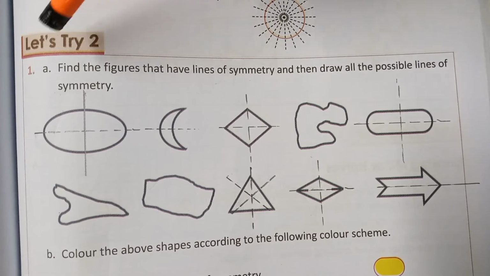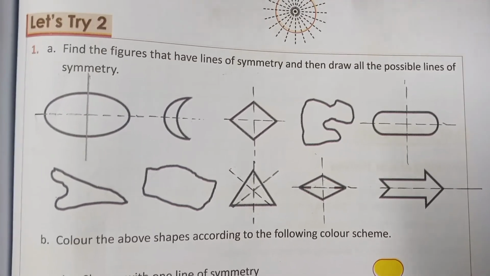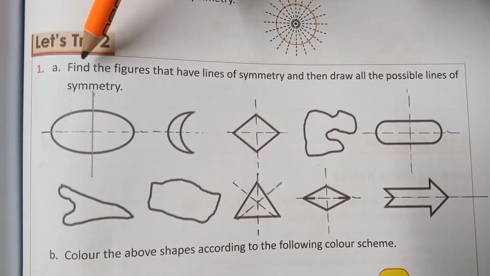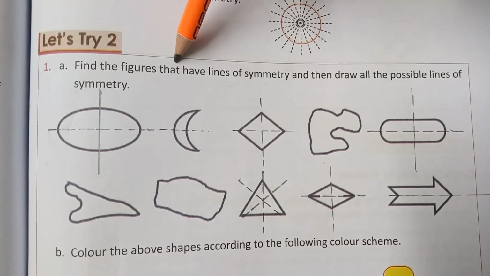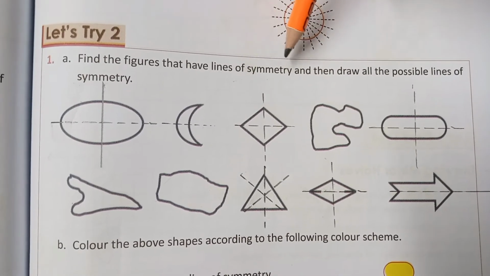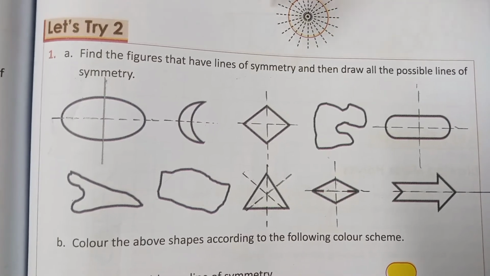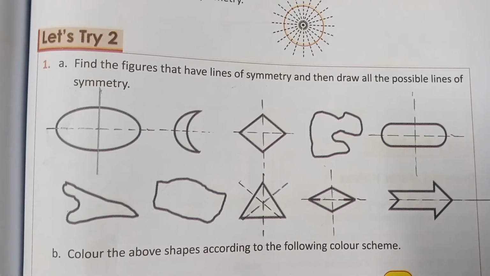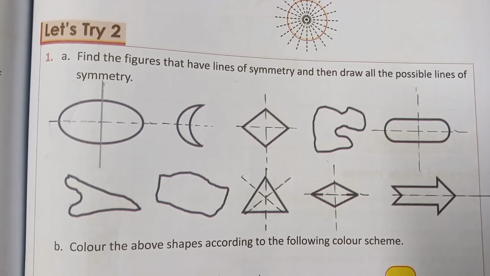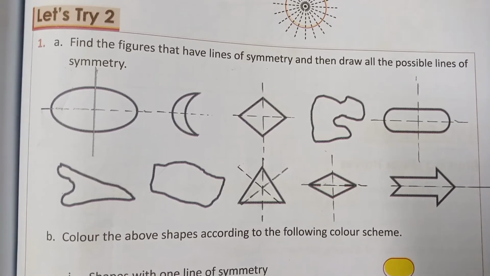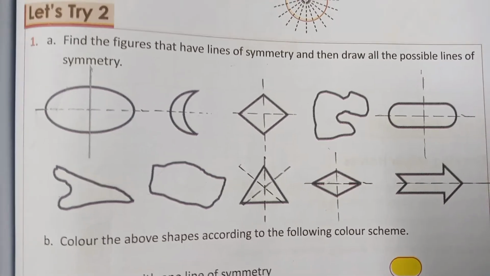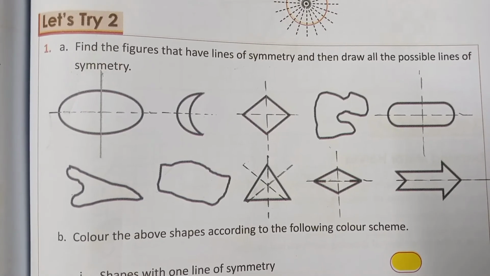So let's read the question. Find the figures that have lines of symmetry and then draw all the possible lines of symmetry. First we have to find the figure that has a line of symmetry. It means if we divide that figure into two parts, both parts should be the same.